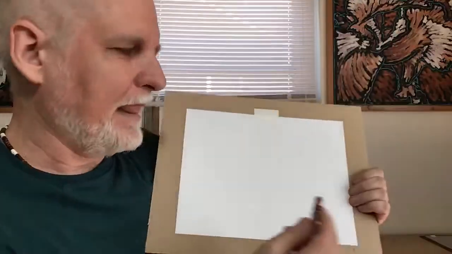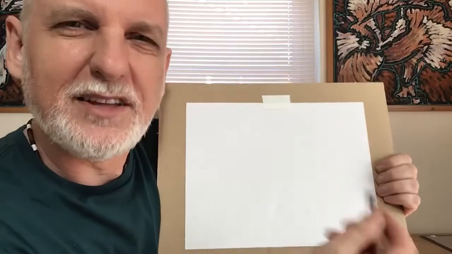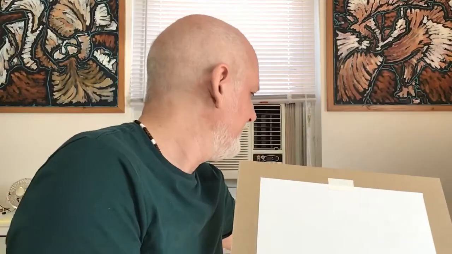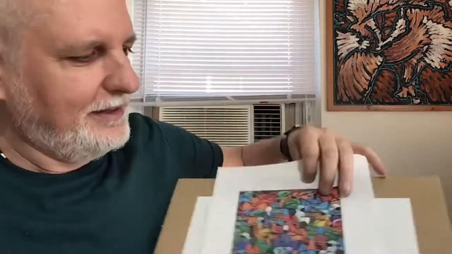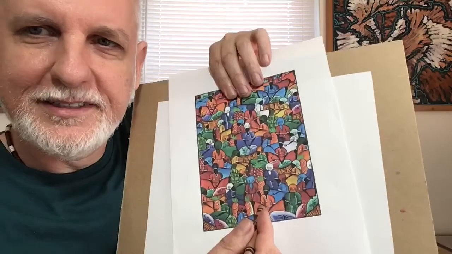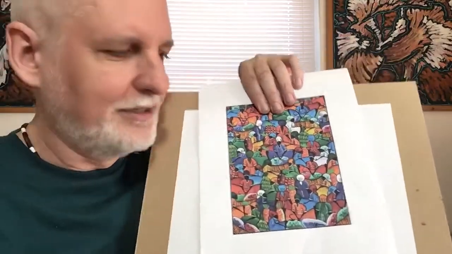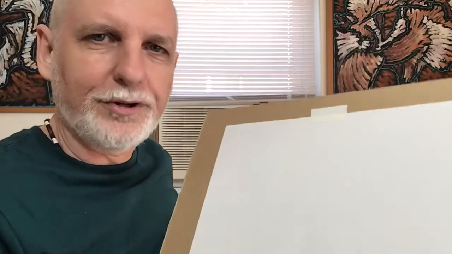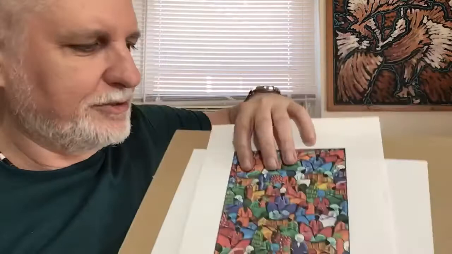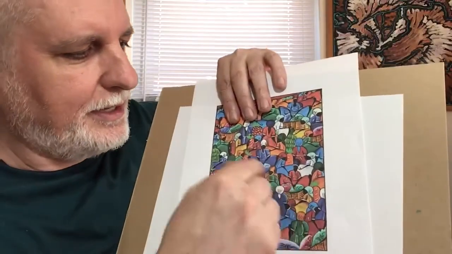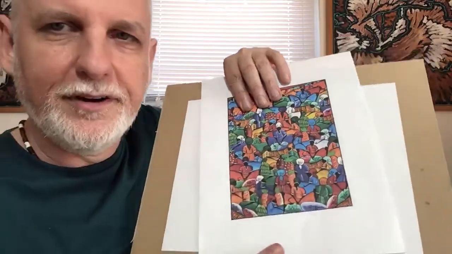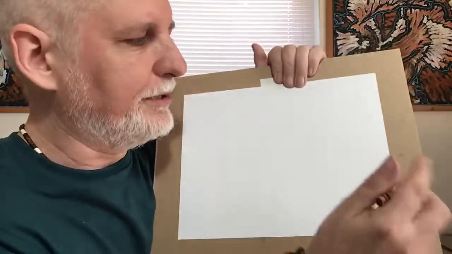Okay, and now we're going to do something that's like a design, something like this, with all these different colors, but we're going to make it simpler. Okay, in this picture there's a lot of people, a lot of heads, a lot of baskets, there's lots of stuff in there, but we're going to do something like it, but we're going to keep it simpler.